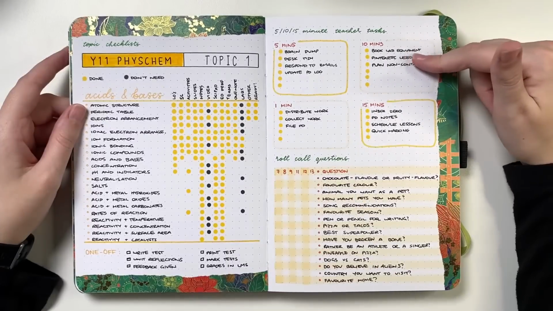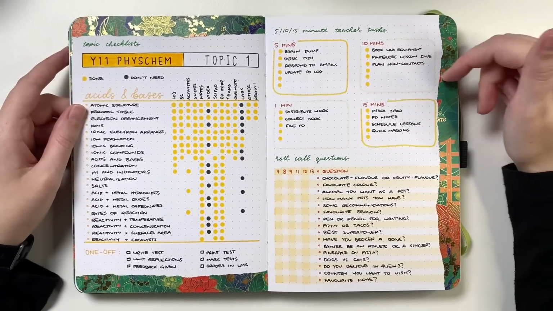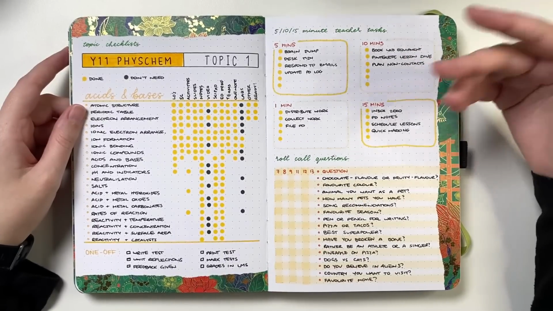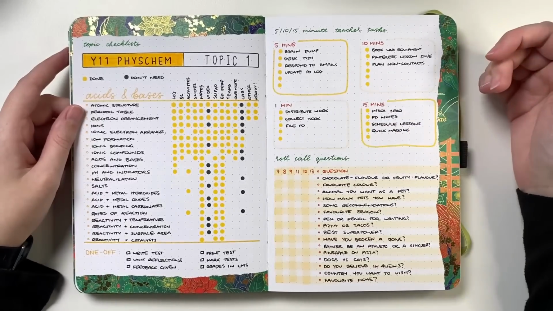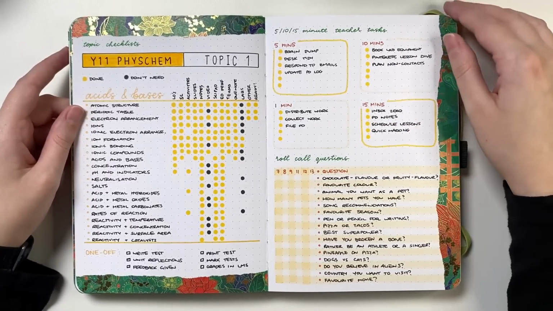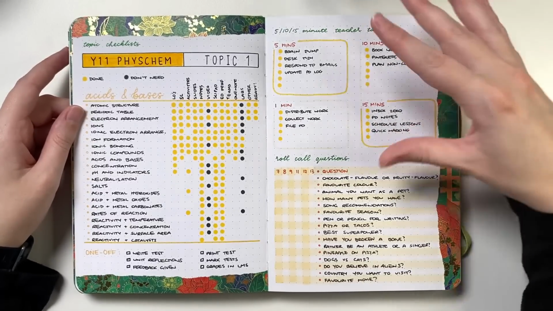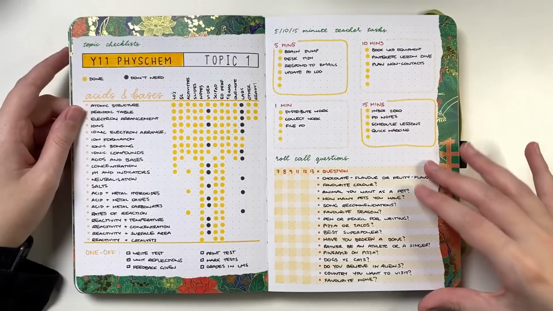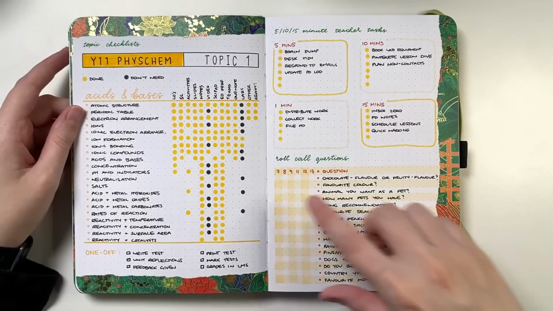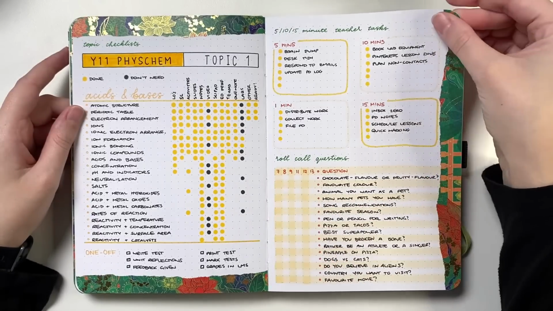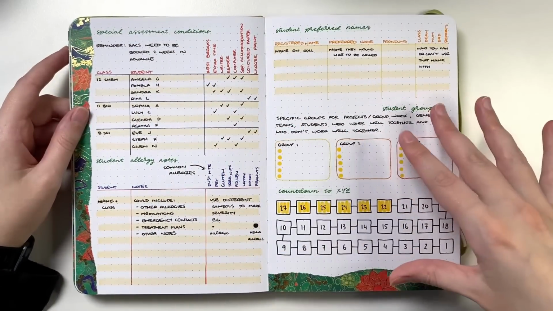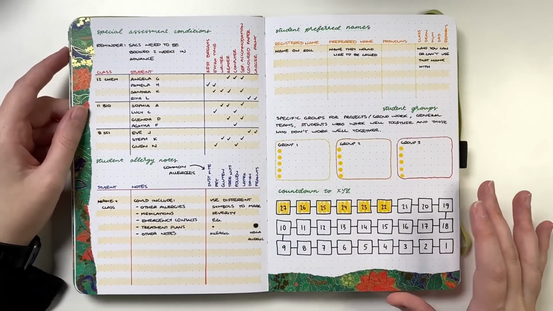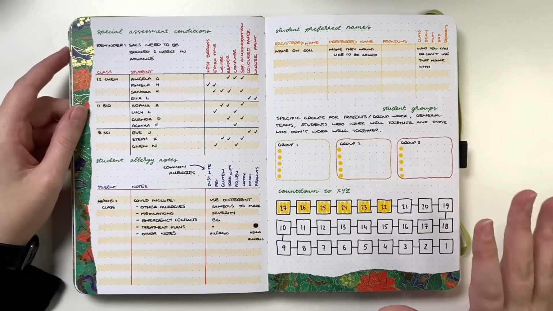We have the 5, 10, and 15-minute teacher tasks idea, which can be applied to anything, like 5, 10, or 15-minute cleaning tasks, or 5, 10, 15-minute ideas for self-care, so on and so forth. Down the bottom we had roll call questions, which you could tick off depending on which classes you'd use them with. Flipping over, you can see that this was a very big video in the sense of a lot of ideas because I had a lot of ideas to share.